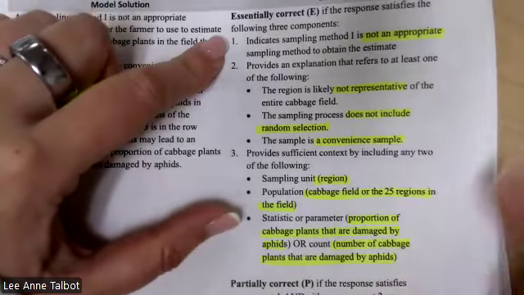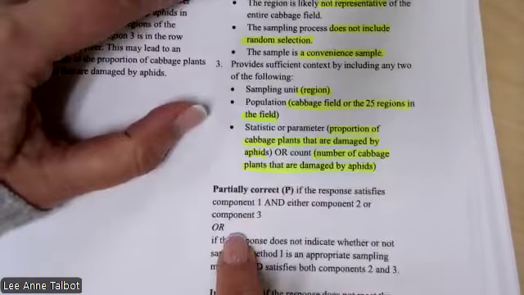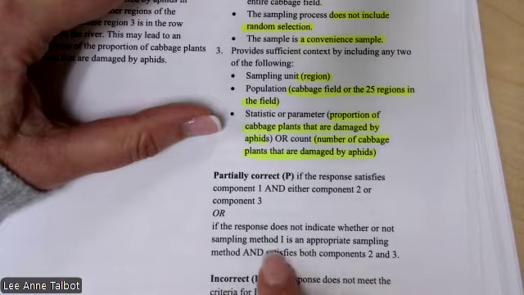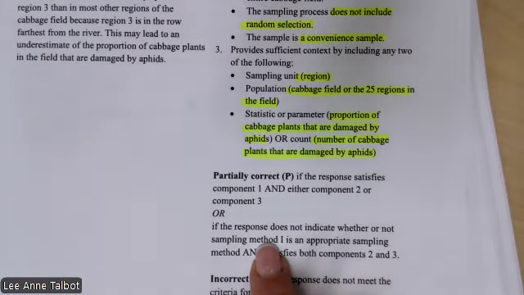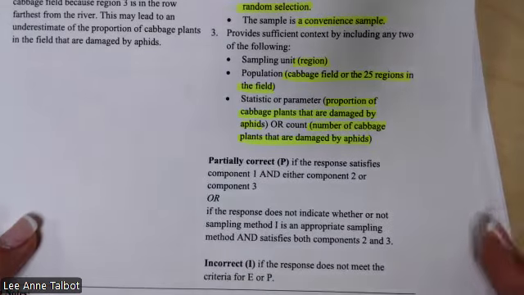You have to have 1 apparently to get a P. So if you have 1 and either 2 or 3, that's a P. Or if you have 2 and 3, but you don't make a decision, you don't say no, that's also a P, and then anything else is an I.